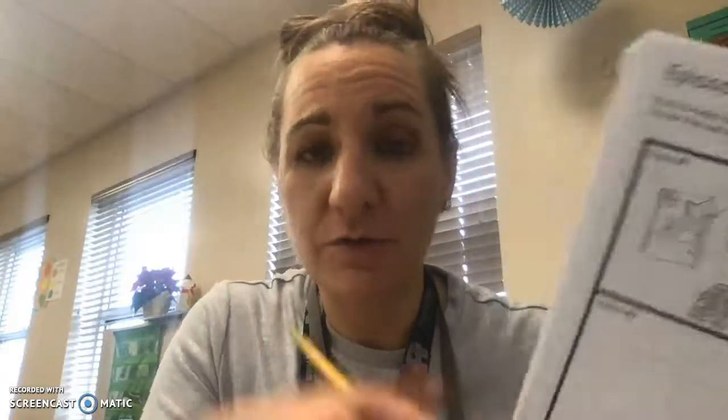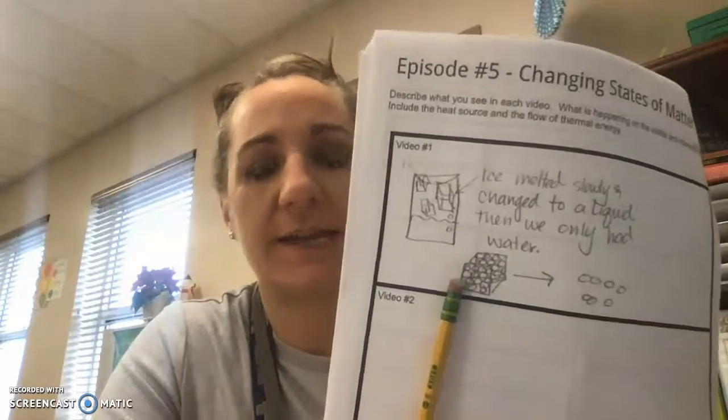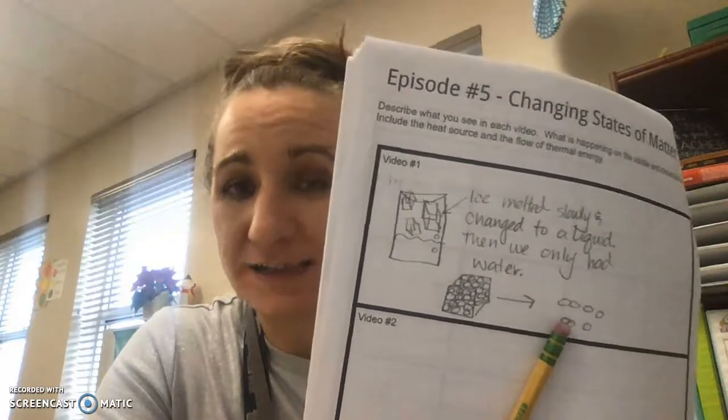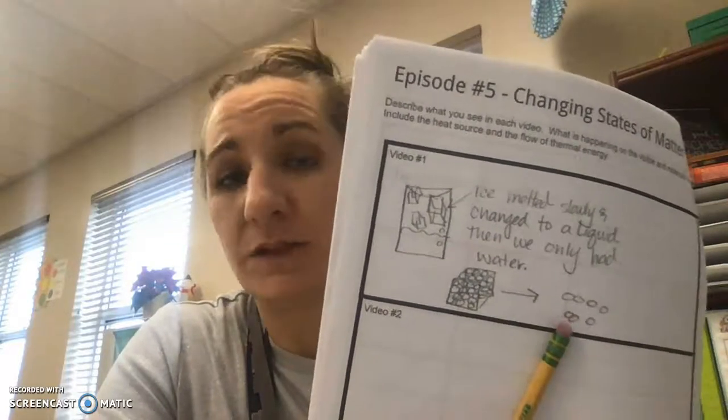So now I drew what the molecules were doing. So first, I know the molecules were in a solid state of matter. And the molecules in a solid state of matter are packed really close together and really tight. So here I have my ice cube, and the molecules are packed really close together. But then my ice cube or my solid turned to a liquid.